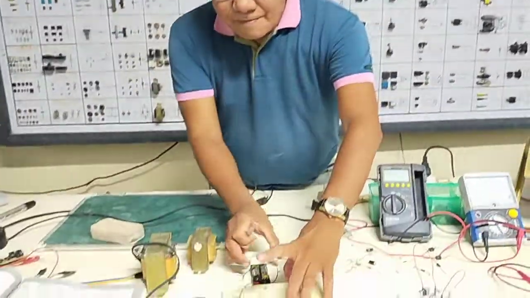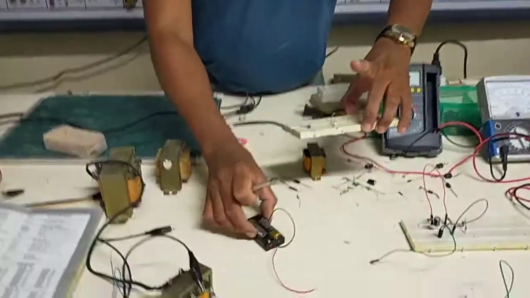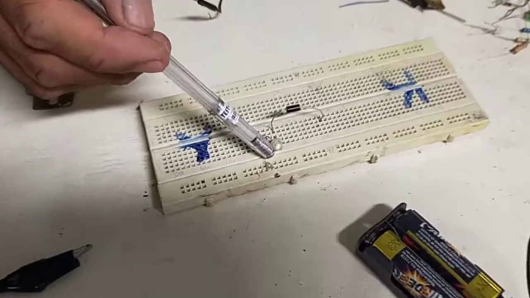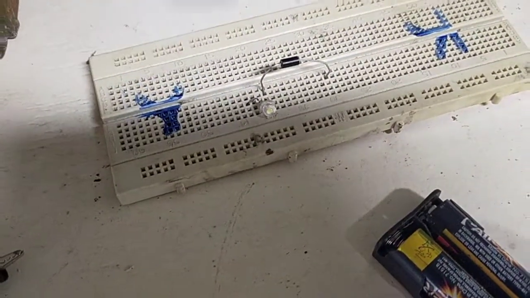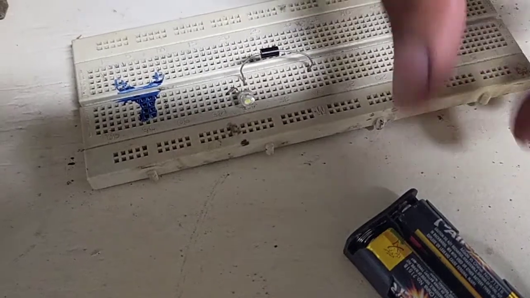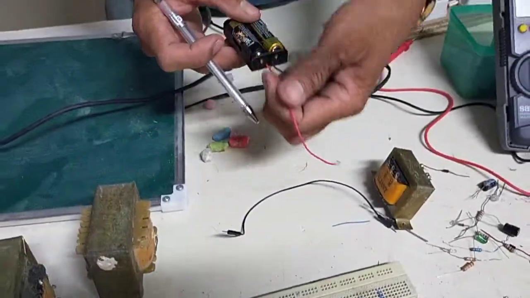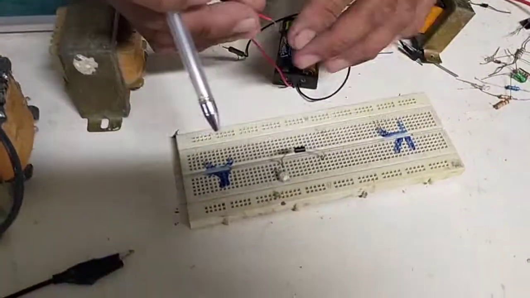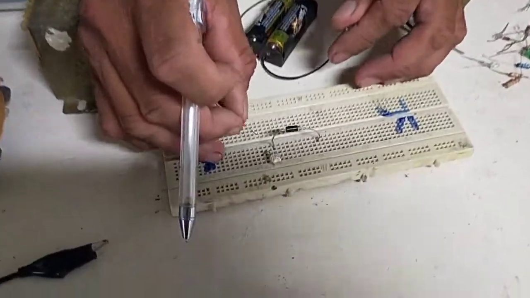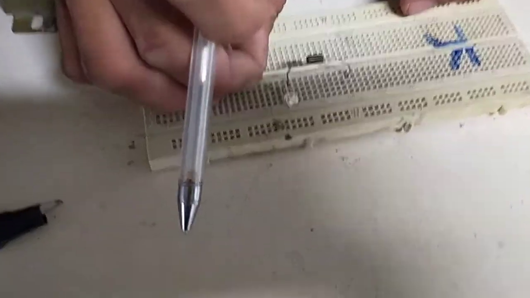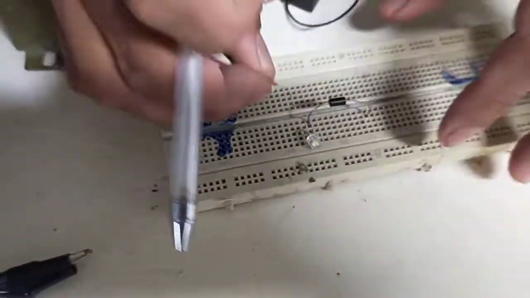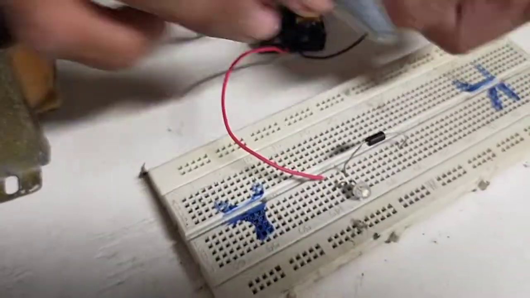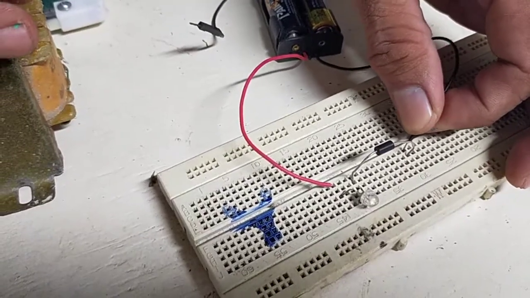Let us make a simple circuit, a circuit comprising a lamp that serves as a load, a diode that serves as a switch, and a battery that serves as a DC power supply of the circuit. Okay, let us connect this positive side to the end of this lamp, and the other negative terminal is connected to the end of this diode.